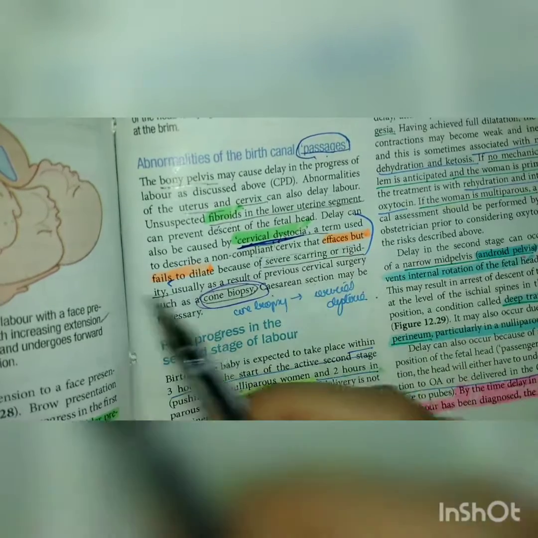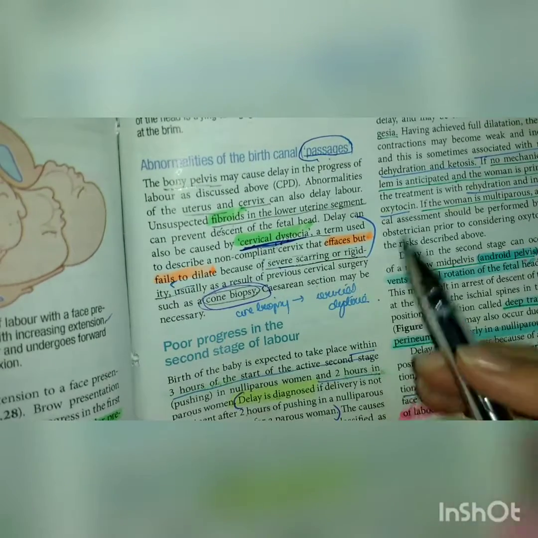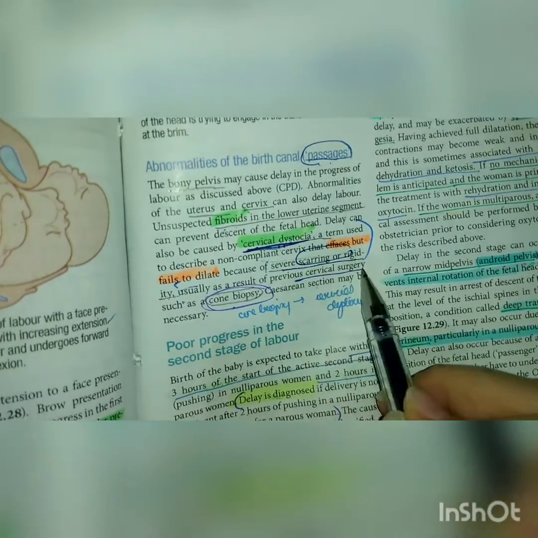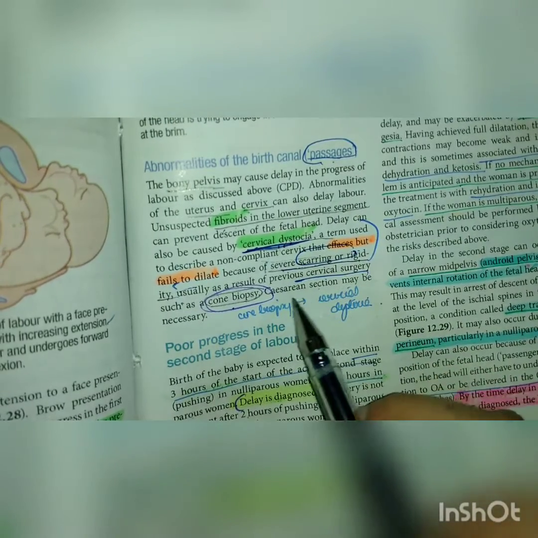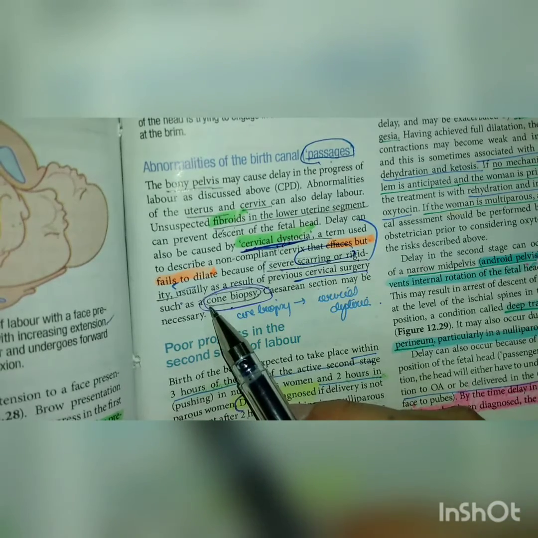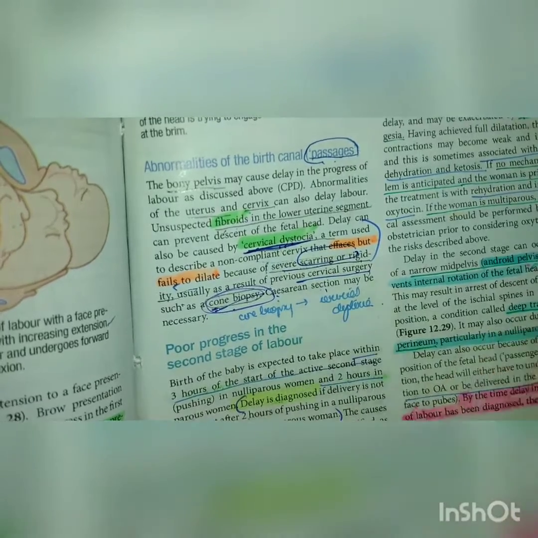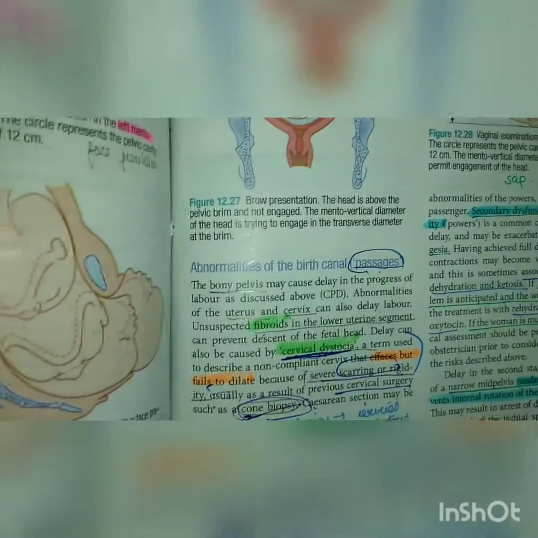Or the cervix effaces but fails to dilate. Why does it happen? Because of severe scarring or rigidity. If the female has undergone previous cervical surgery due to cervical carcinoma or cervical intraepithelial neoplasia, such as a cone biopsy, then in this case you'll have to do a C-section. So this is it about the first stage of labor.